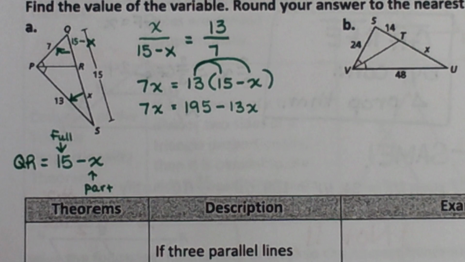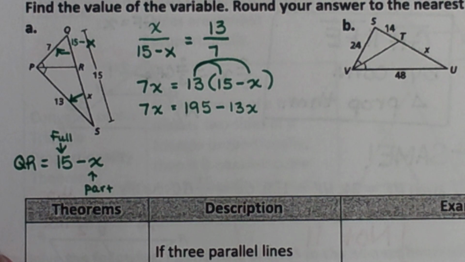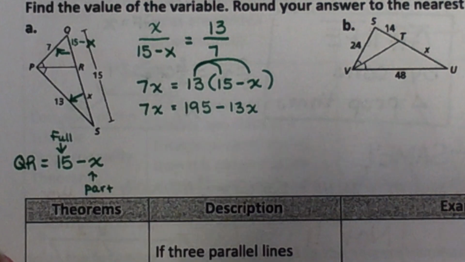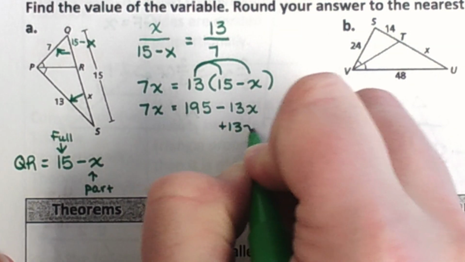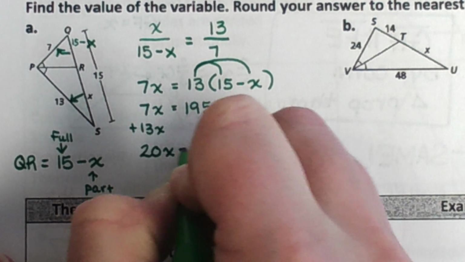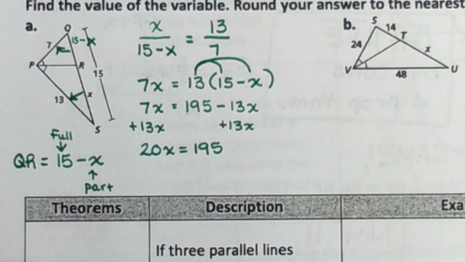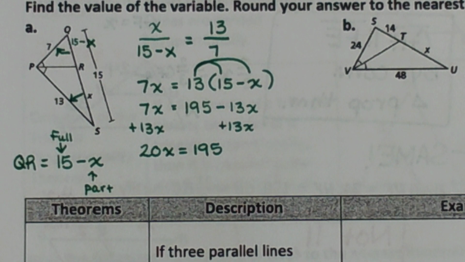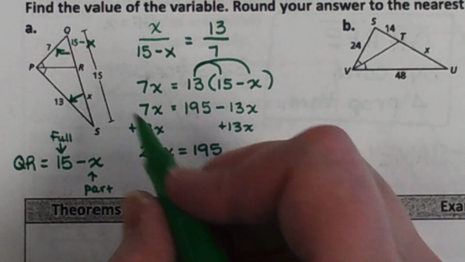Okay, I want to solve this. What am I doing? We're gonna add 13x to the other side. I get 20x equals 195. Divide by 20. It is going to be a decimal. 9.75.